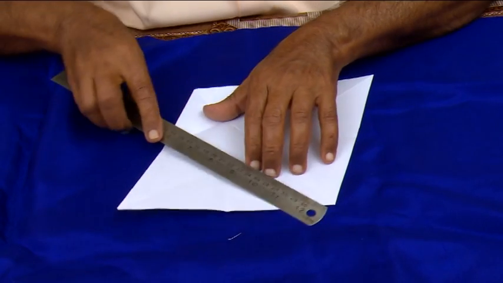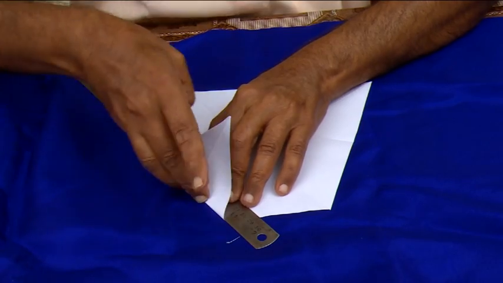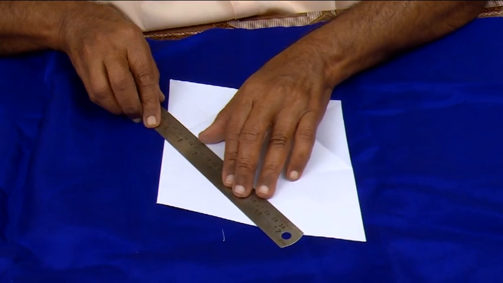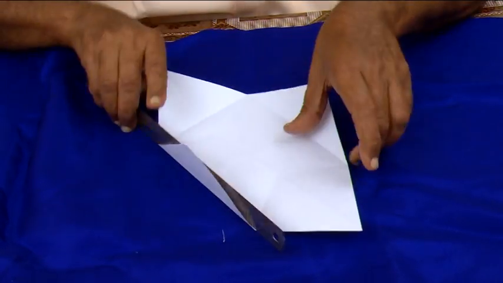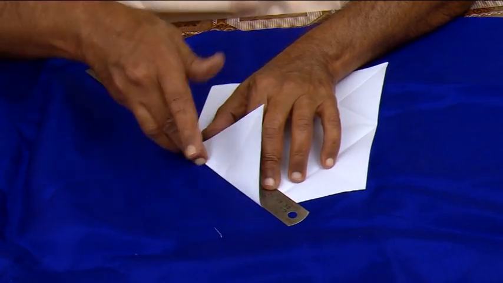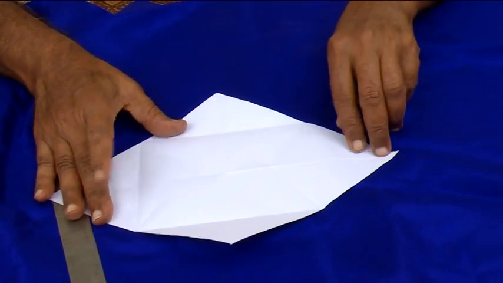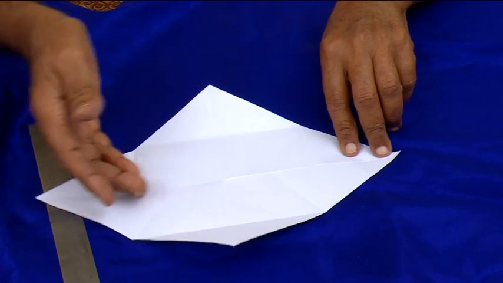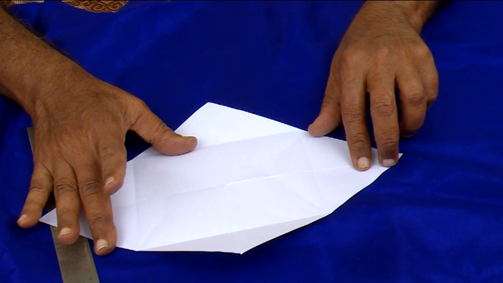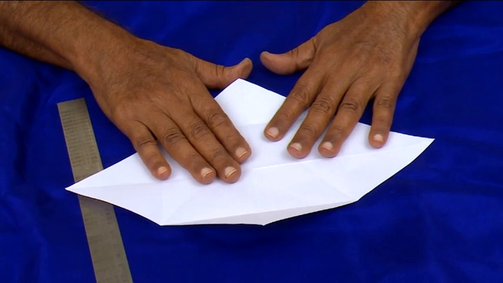1, 2, 3, and then finally 4. Now here you can see you are getting a beautiful rectangle. Opposite sides are parallel, opposite sides are equal, and one angle is 90 degrees. So in a rhombus, if you do like this, you get a rectangle. But a rectangle is also a parallelogram.